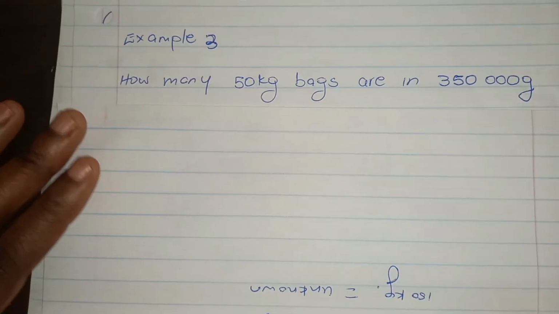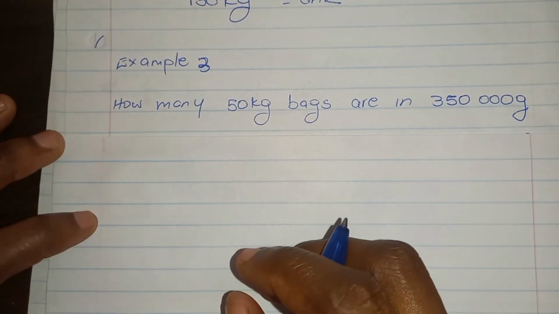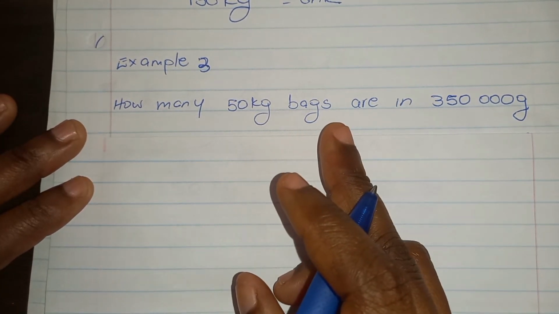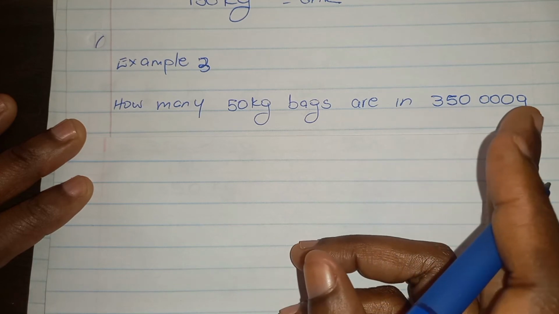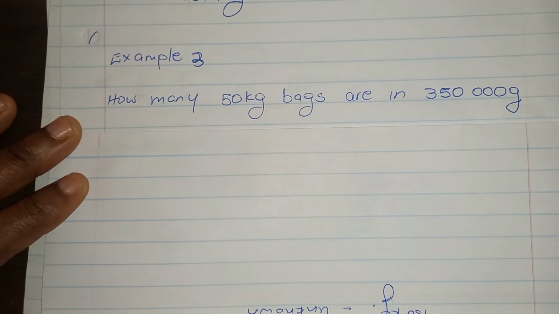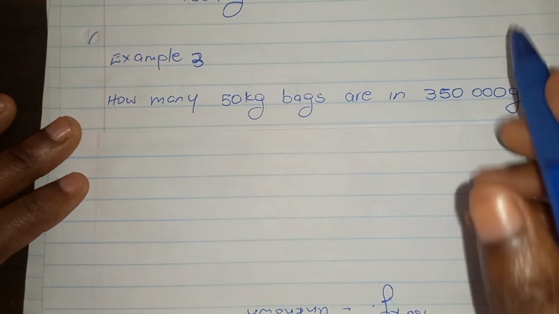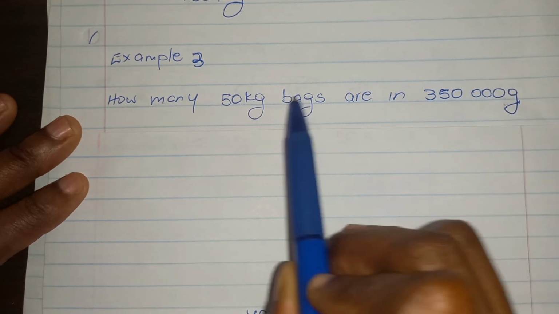Done. We are going to look at example 3. So example 3 says how many 50 kilogram bags are in 350,000 grams? Okay. First of all, this is in grams and this is in kilograms.